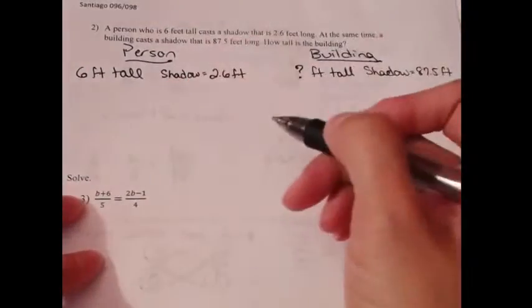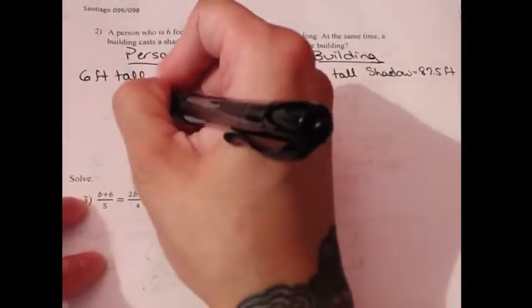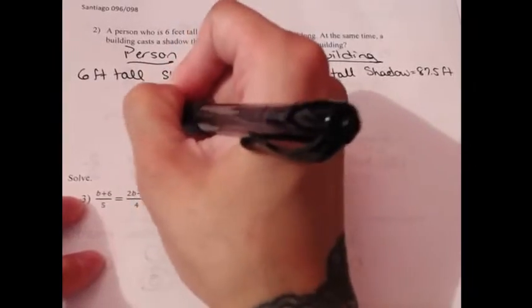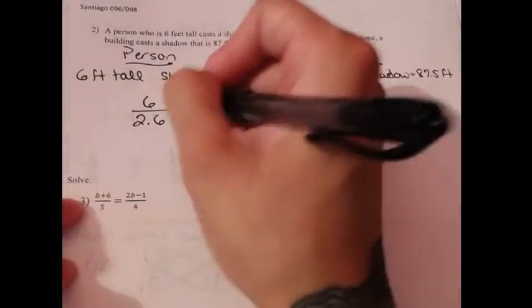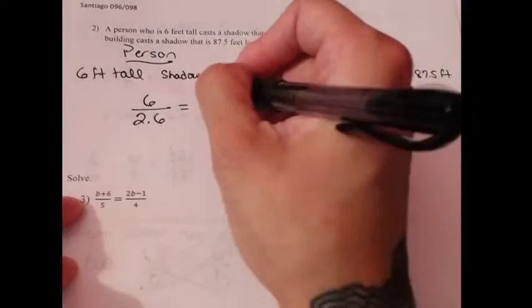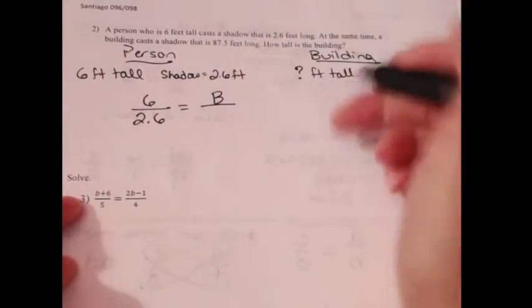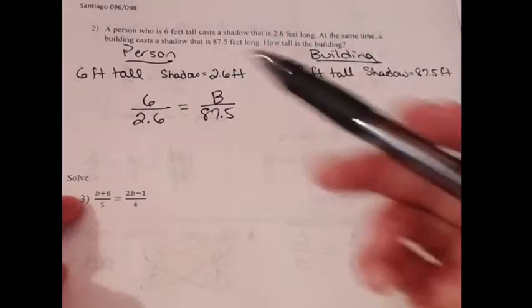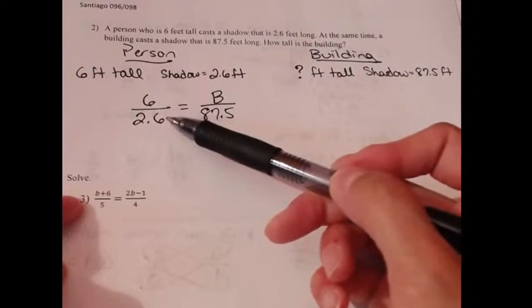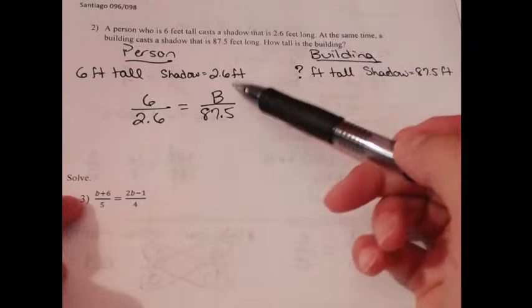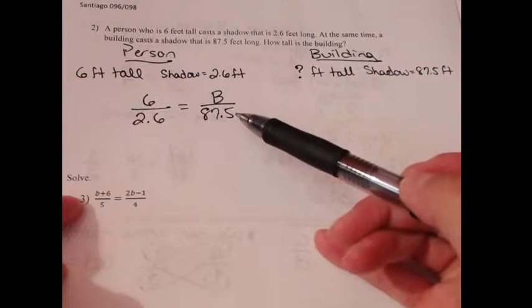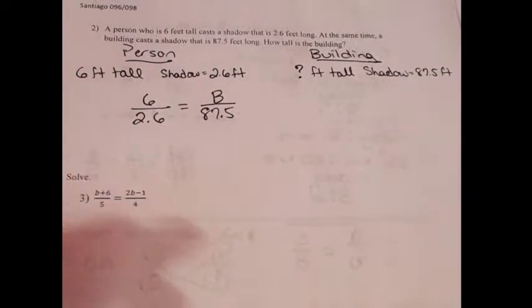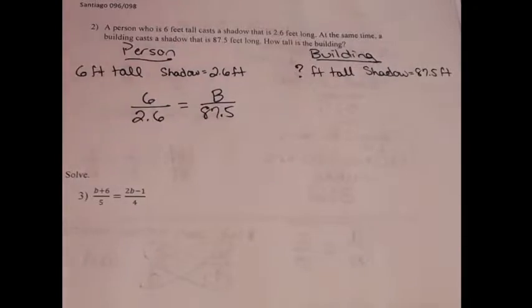So we can start with the person. They're 6 feet tall with a shadow of 2.6 feet. And that's going to be equal to the height of the building, which I'll call capital B. We don't know what it is, but the shadow is 87.5 feet. Notice height of the person, length of the shadow. Height of the building, length of the shadow. You have to be consistent when you write out your proportions. You don't want to mix and match the location of this information.